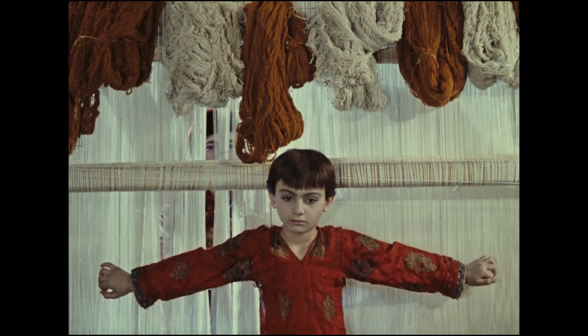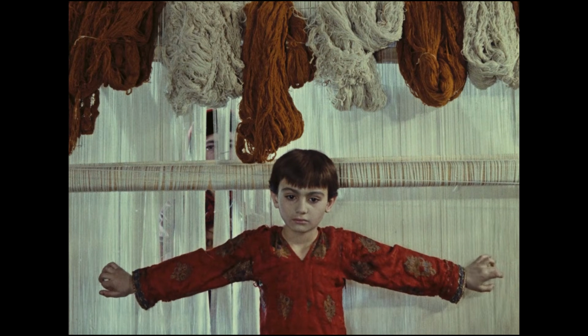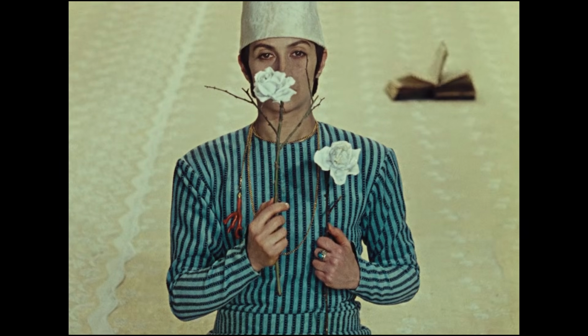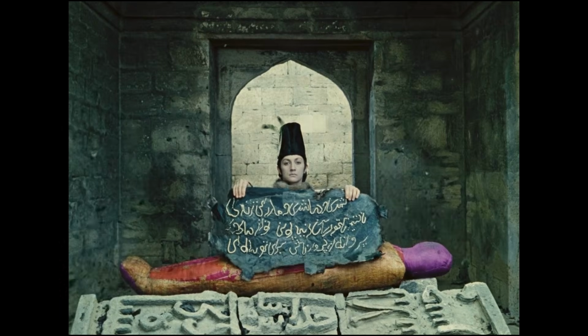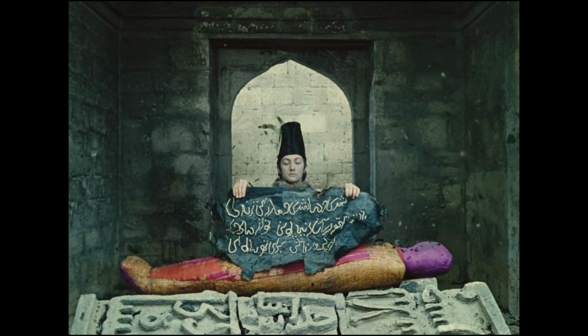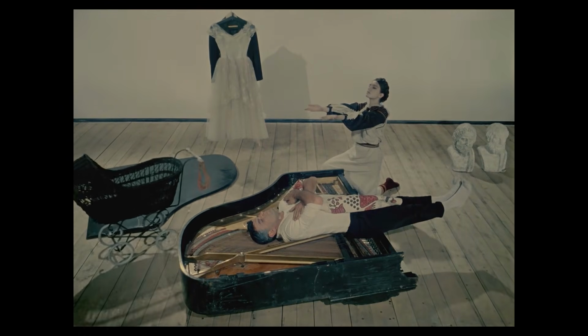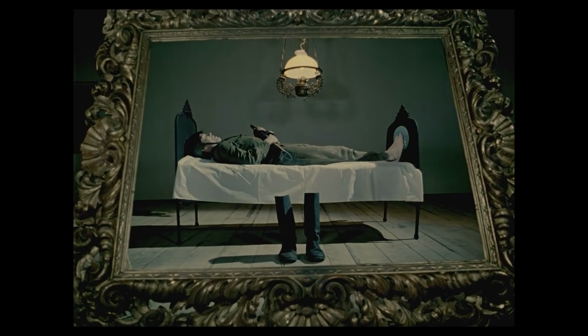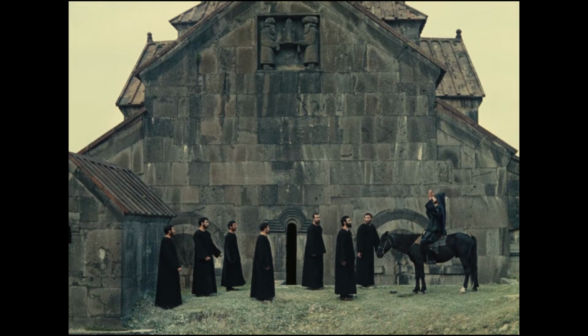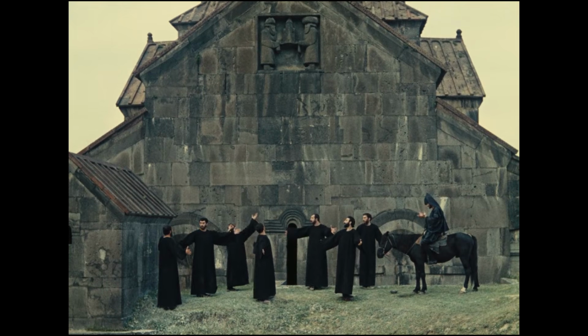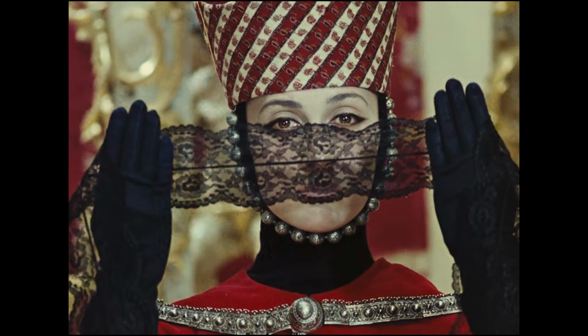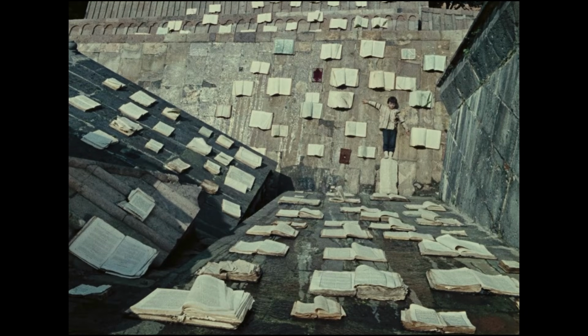Sergei Parajanov, on the other hand, constructs his compositions like icon paintings. Flattened and ornamental, his figures are staged frontally. Every object in the frame has a symbolic meaning. There's little illusion of naturalism. Instead, the viewer is presented with a series of visual tableaus, all-encompassing compositions that communicate through mythic resonance. Parajanov doesn't hide the artifice, he celebrates it. His compositional strategy hinges on formal symmetry, repetition, and spatial flattening.